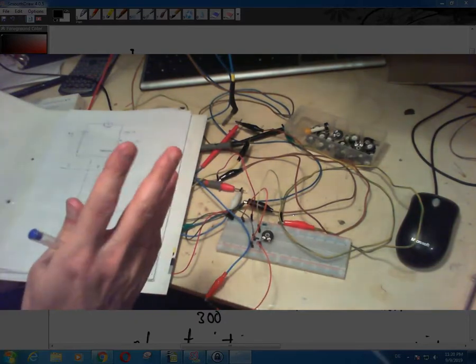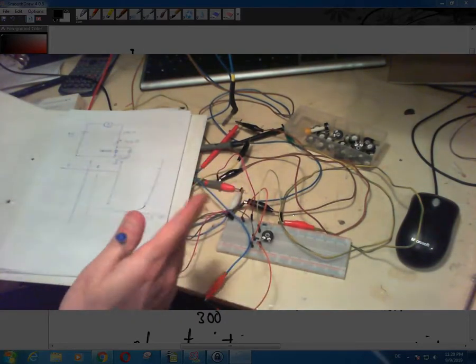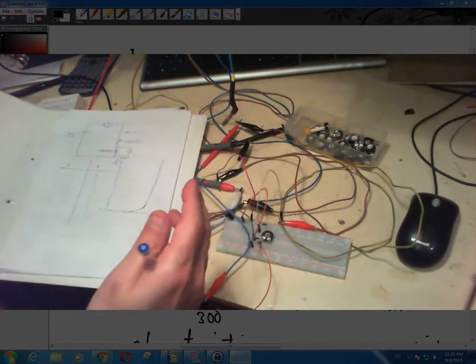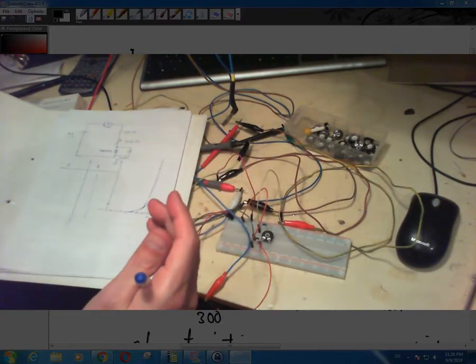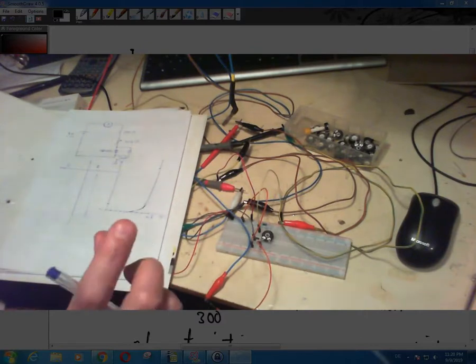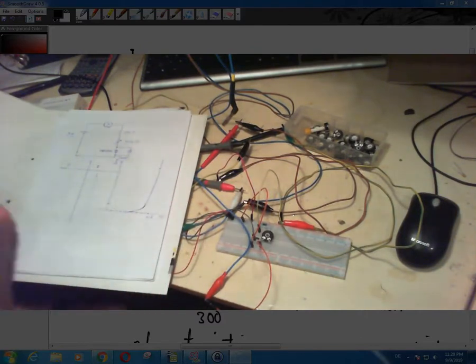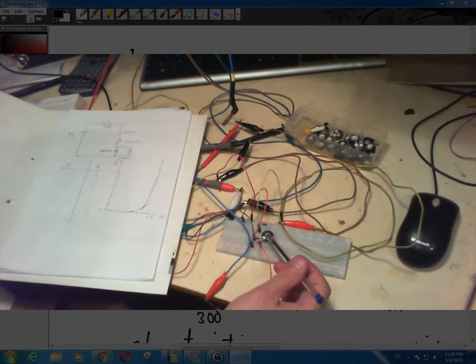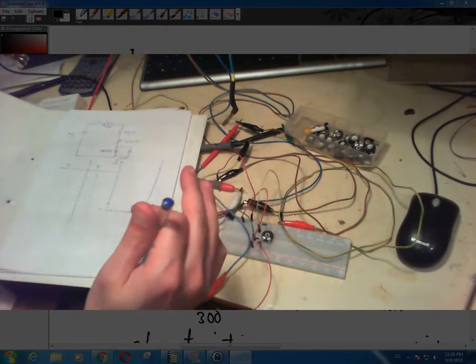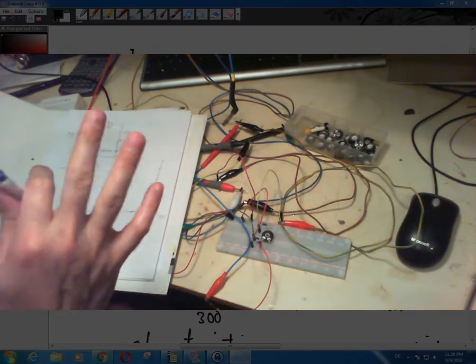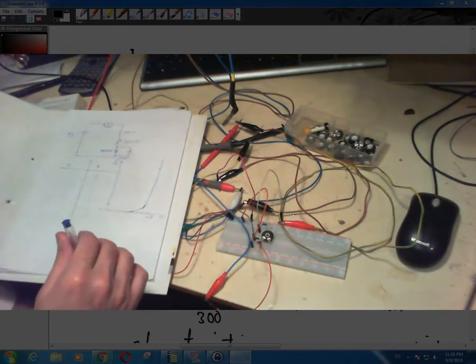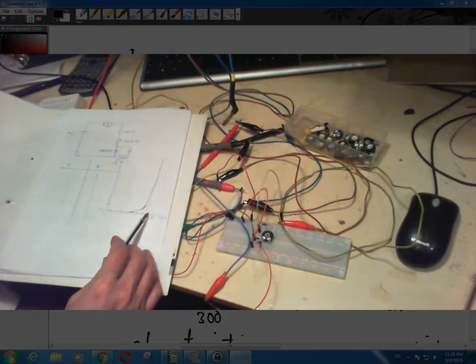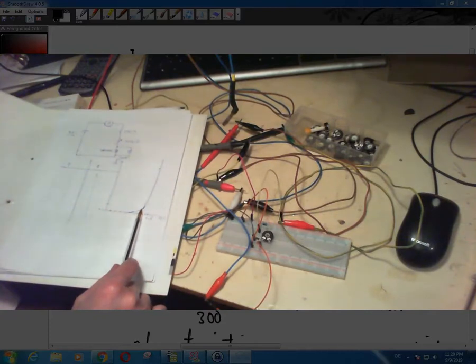But as we move forward, we will learn more and more about these circuits, and we will be able to understand it. It's not a problem if you don't understand something. If you don't understand it at the time, that's fine in most cases. So that is that.